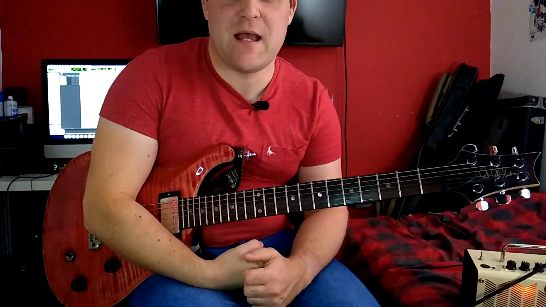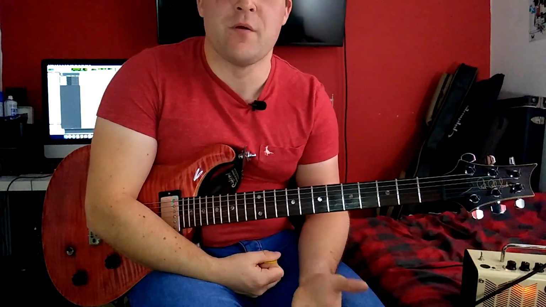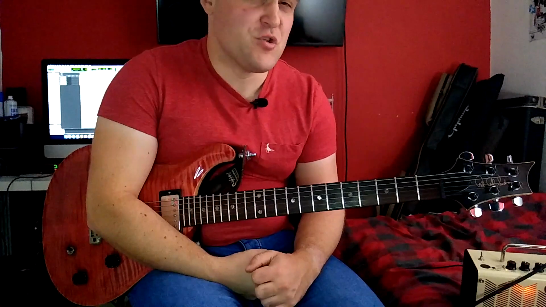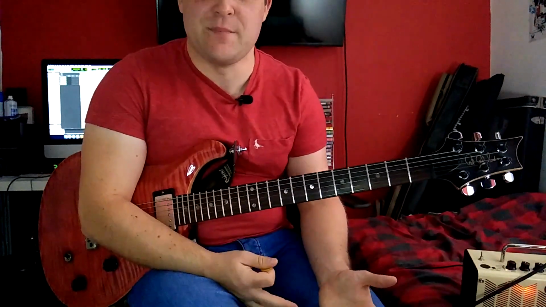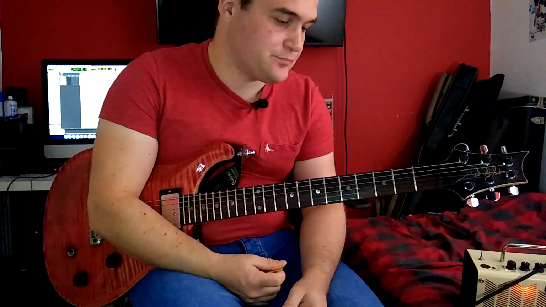Okay, so these are the basics of guitar tabs. There is obviously more that you may see on a guitar tab, but the majority of them will include these kind of symbols, numbers, chords, etc.